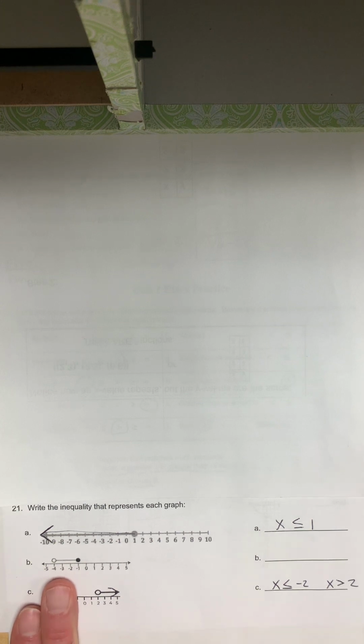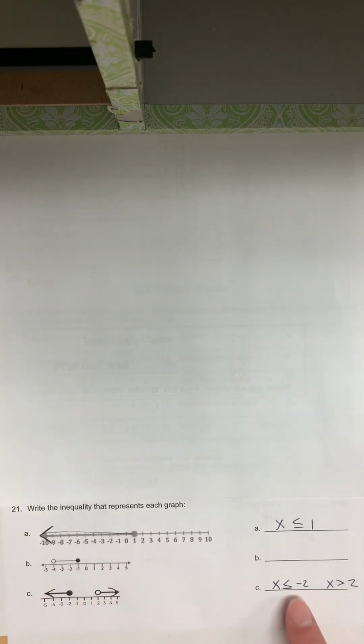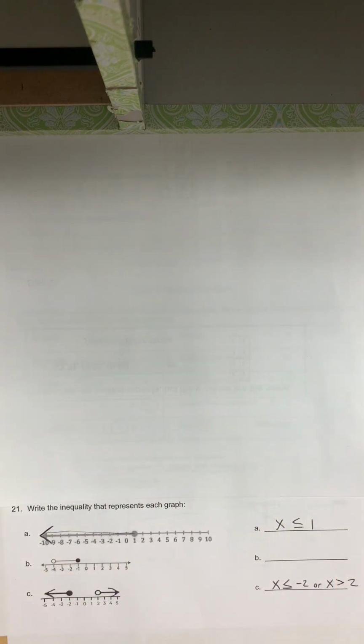There's one more thing we need to do to get credit for this problem. When it's broken into 2 separate parts, we have to say that the answer is either this or that. So we need to say that this is the answer or that is the answer. If you don't put the word or in there, you will get marked off a little bit, like a half a point or something like that on the test. So you need to put that word in there when it's broken into 2 parts.